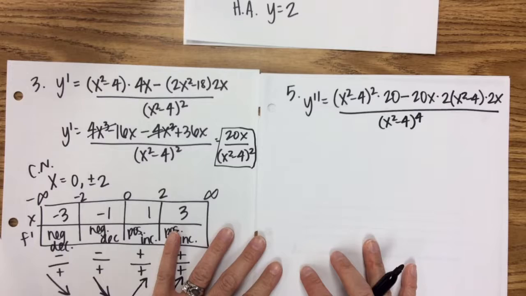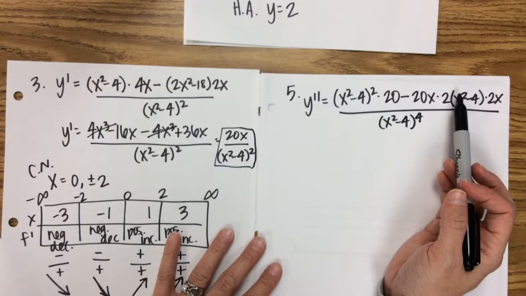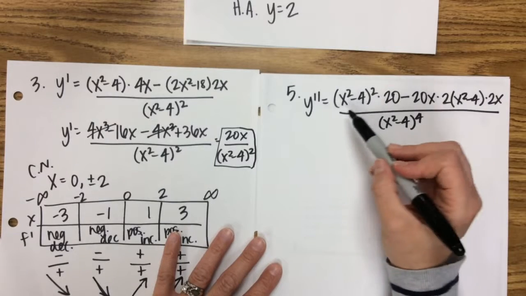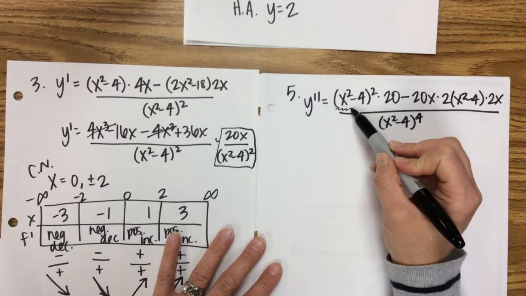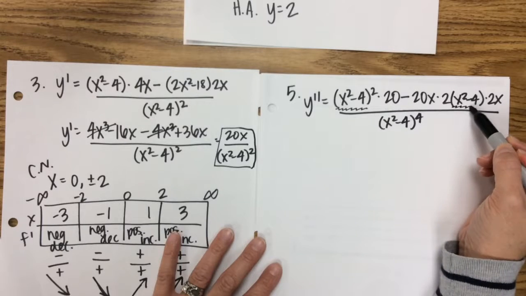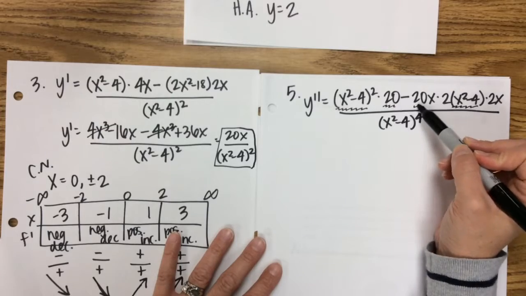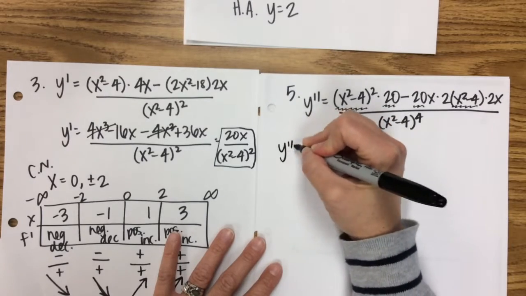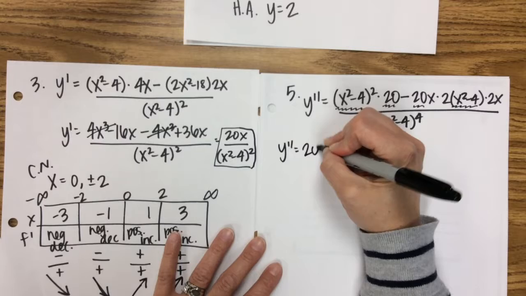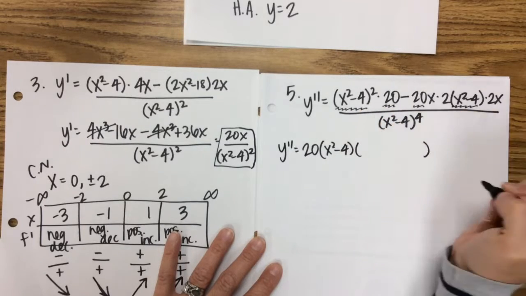I'm going to simplify a little differently on the top than I did with the first derivative, because I have this greatest common factor of x squared minus 4 in both terms, and I also have a 20. I'm going to factor that out. When you factor something out, the greatest common factor goes out in front, and then in the parentheses is where the rest goes.